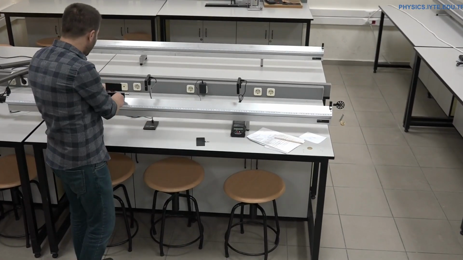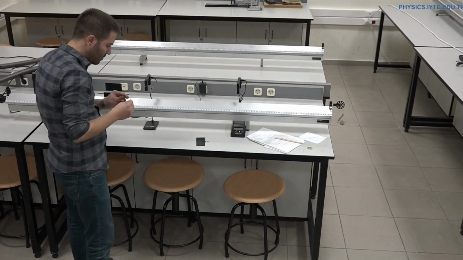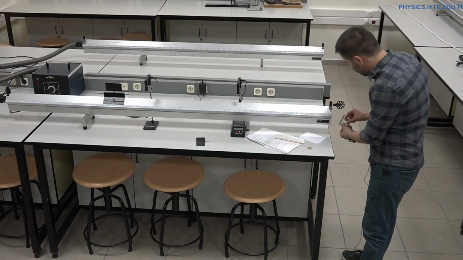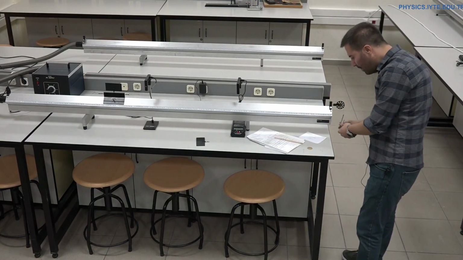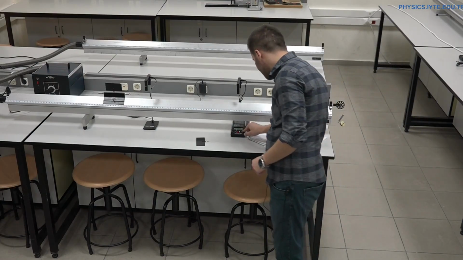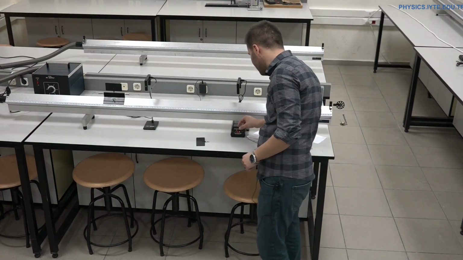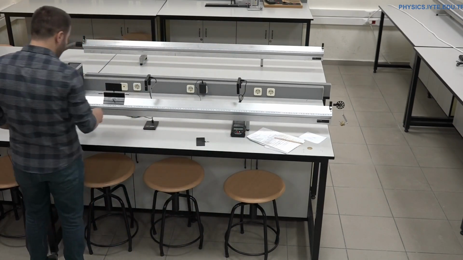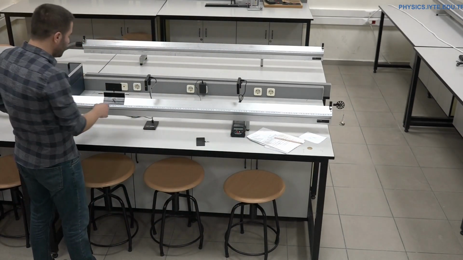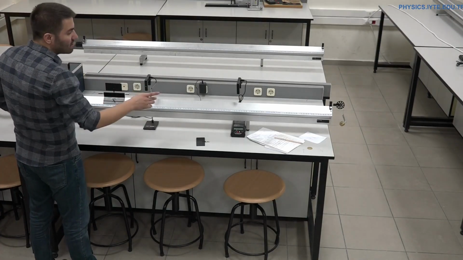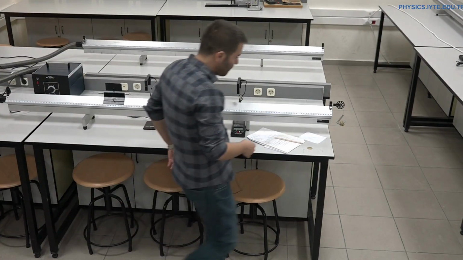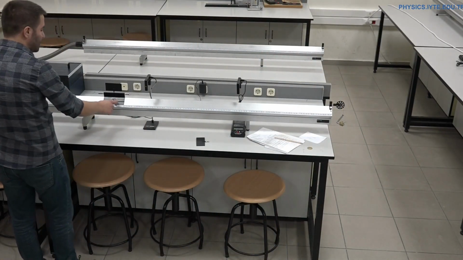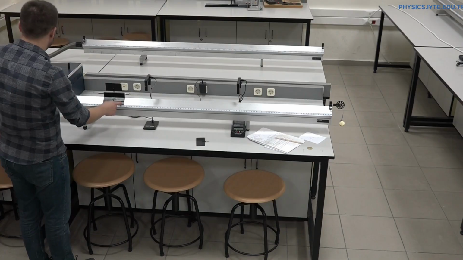Now to get the final set of values, I'm going to take all of the mass rings from the glider and put them on the hanger here, and then reset all the values, and this is going to be the last set of data I'm going to get. Now at this point the hanged mass stands at 70 grams and the glider stands at 220 grams.